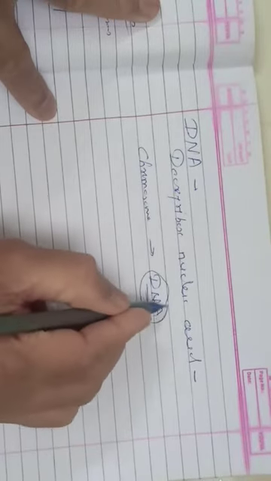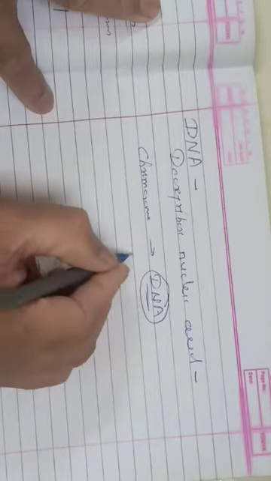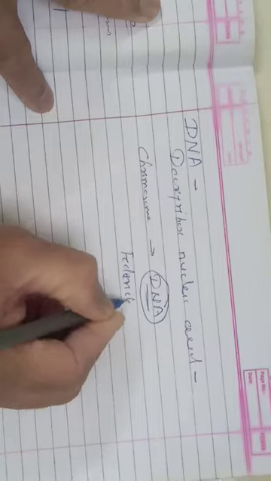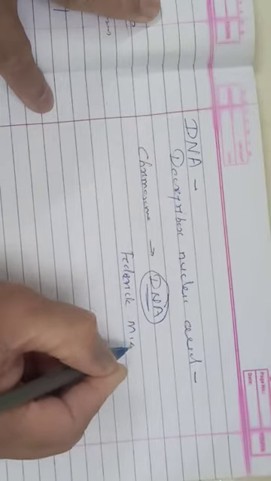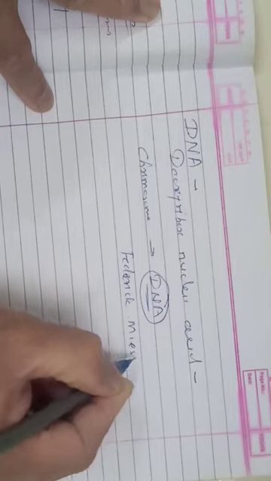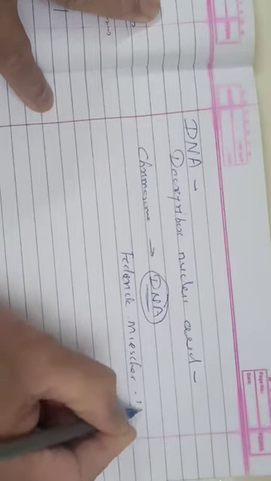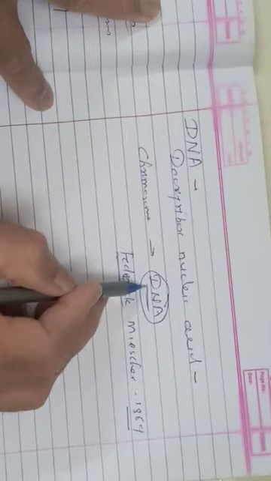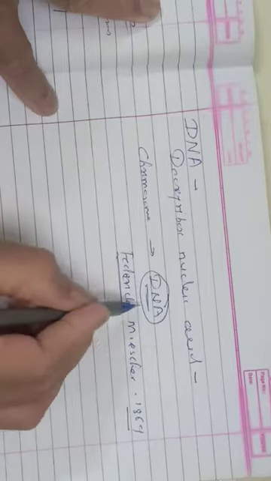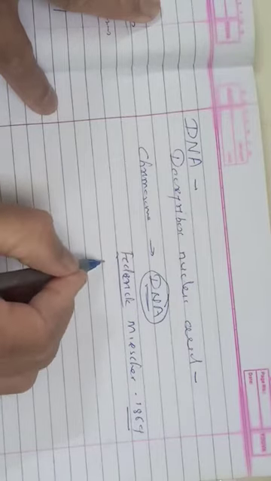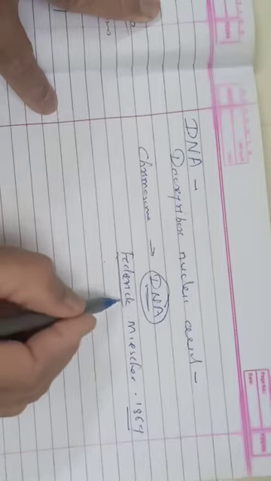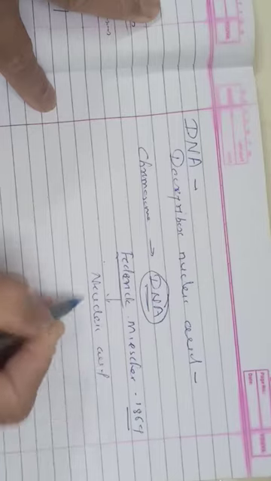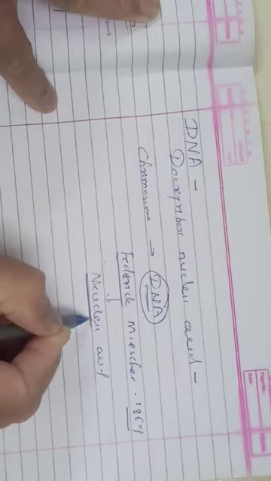It was first discovered by the Swiss scientist Friedrich Miescher in 1869. At that time, the DNA was found in the nucleus of the cell, and that's why this DNA was known as a nucleic acid. Why? Because it is present in the nucleus.